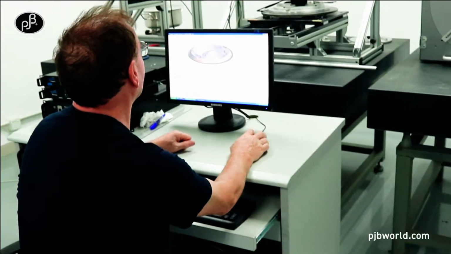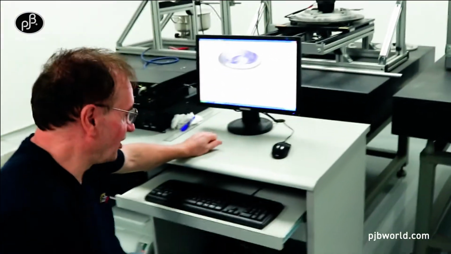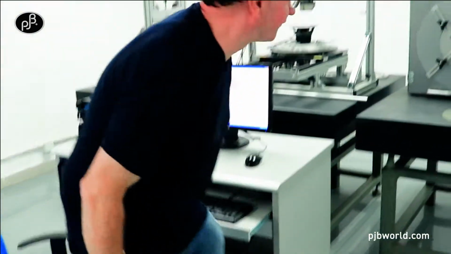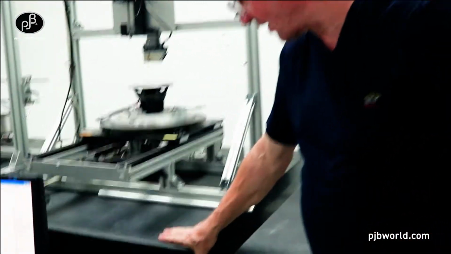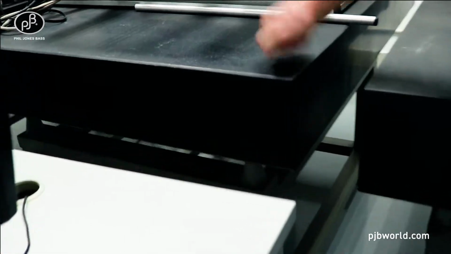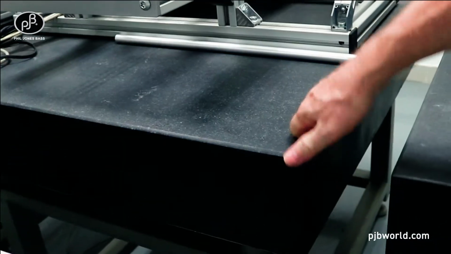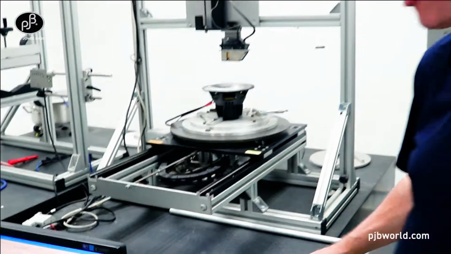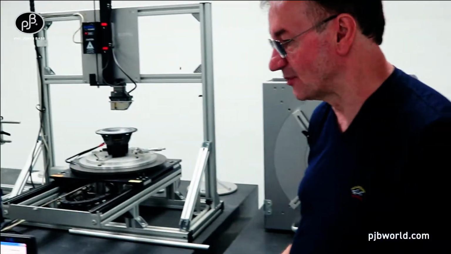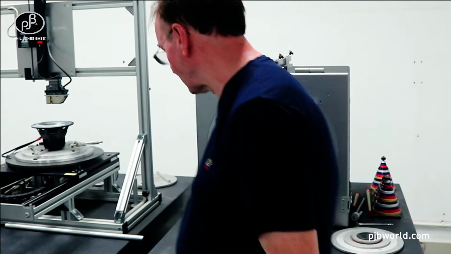In order to get accurate measurements, we have to use a highly stable platform. So what we're doing here is using 6 inches of machined granite that makes sure this table is absolutely isolated from any mechanical vibration the floor may have as you're walking across it.